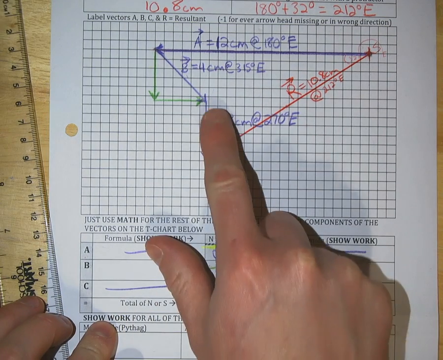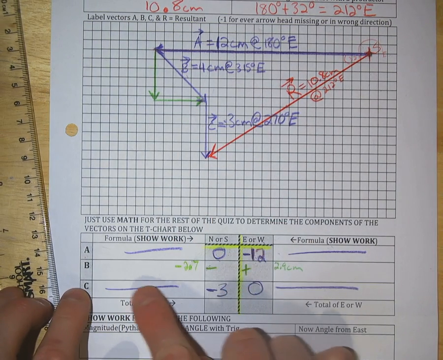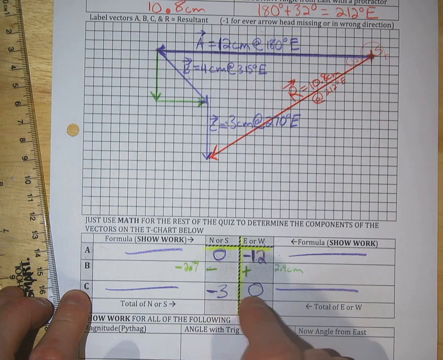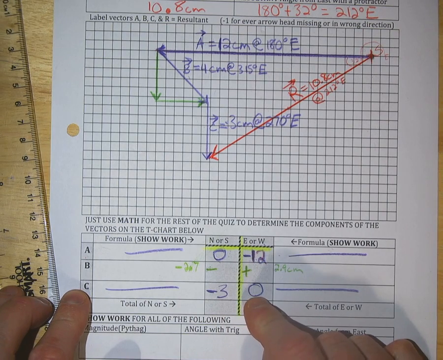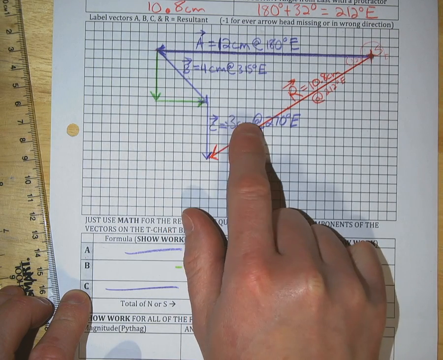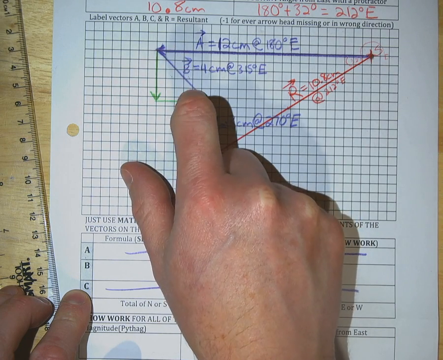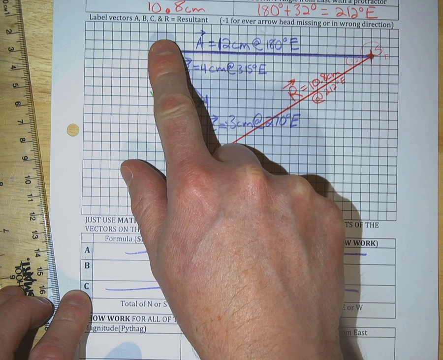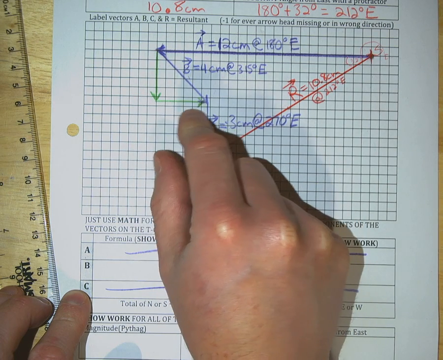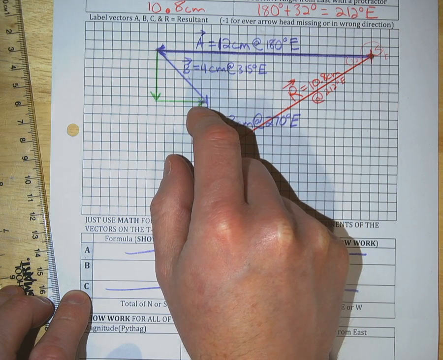Whereas vector C is going south, so I come down to vector C and I'm going to put negative 3 in the south and 0 in the east and west because it is not going east or west. But vector B is going southeast, so it's going two different things, which is weird. So I'm going to draw a south and an east vector component.